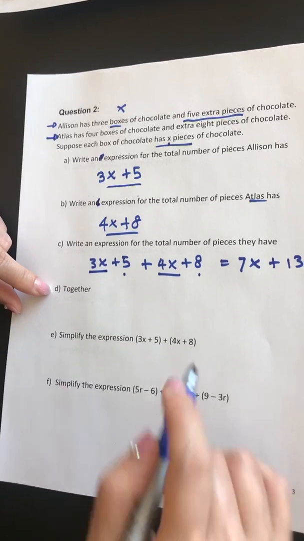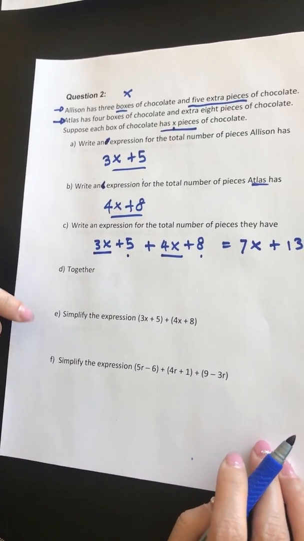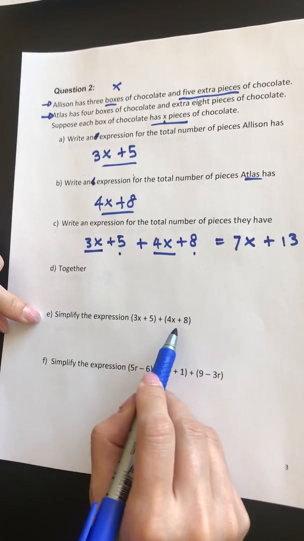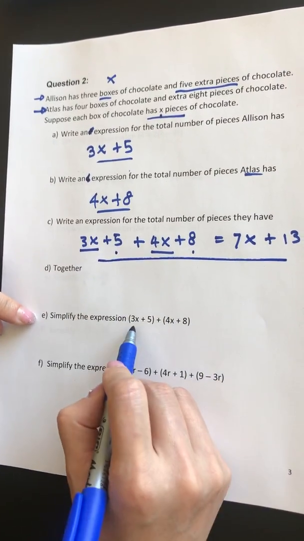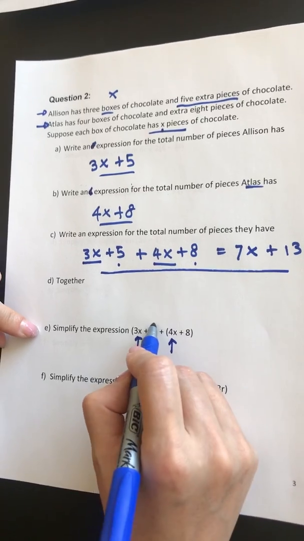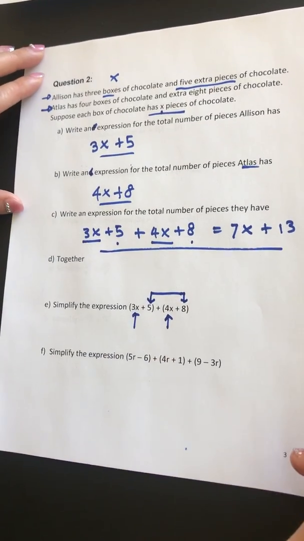Part D, together. C and D, I think they're the same. E, simplify the expression 3x plus 5 plus 4x plus 8. We have already done it here. We basically need to collect the like terms together to give you the final answer.